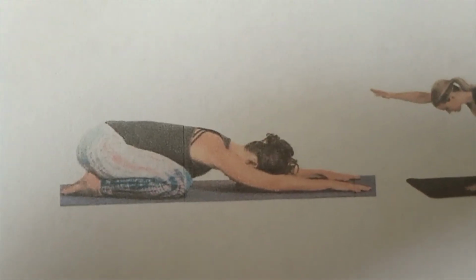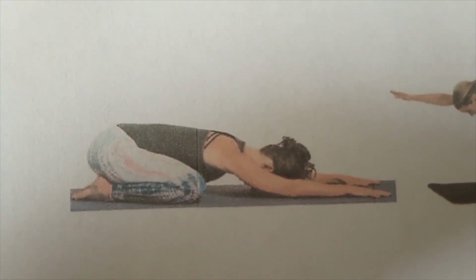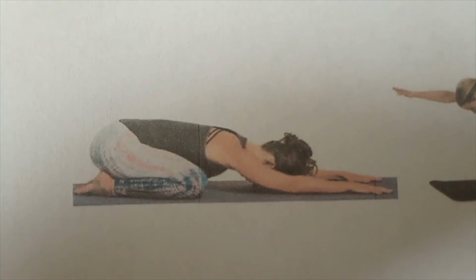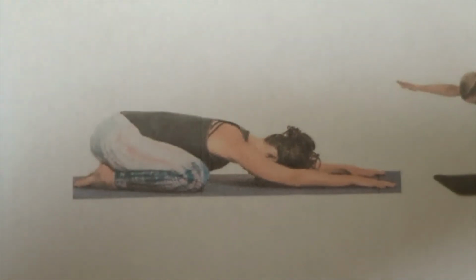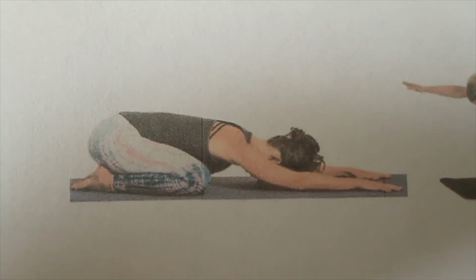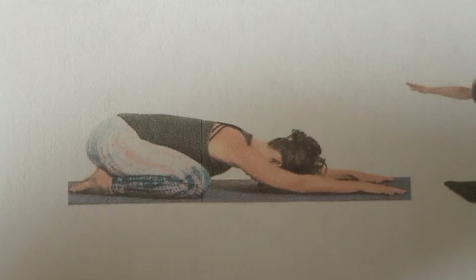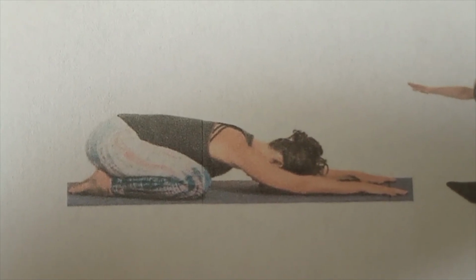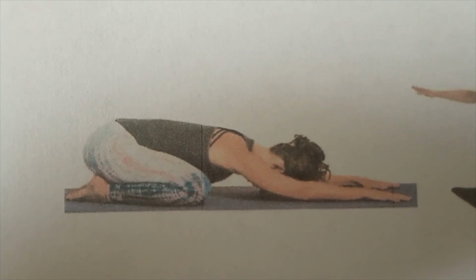Okay, another one that all you yoga lovers out there will be familiar with is the pose of a child. So on your hands and knees with buttocks resting on the heels there, you're going to extend your arms forward with palms facing down, and you're going to reach as far forward as you can.